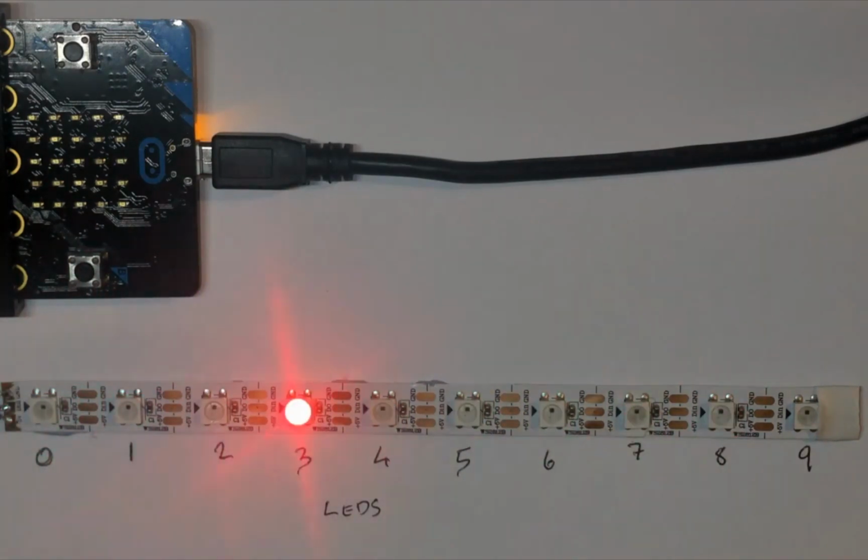And there we have our Larson scanner, or our Knight Rider scanner, moving over and back, animating that, and when we look at our blocks in MakeCode, it makes it easy for us to see exactly the steps that our microbit is carrying out for us.